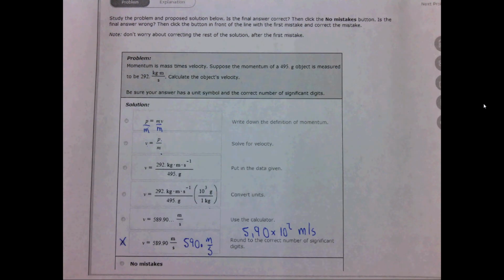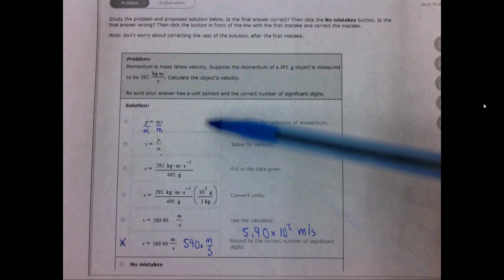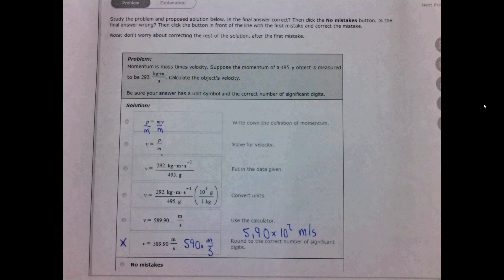Again, one last time, it's not to say you would necessarily think this is the most efficient way of doing the problem. It's whether or not the problem is correct or incorrect. And in this case, all these steps are correct up until the rounding to the sig figs.